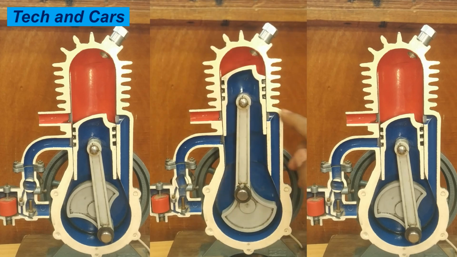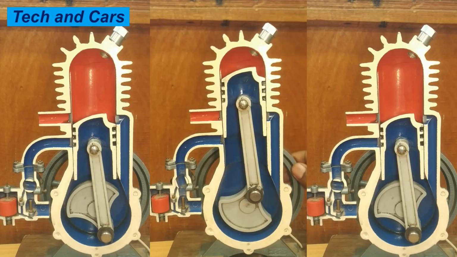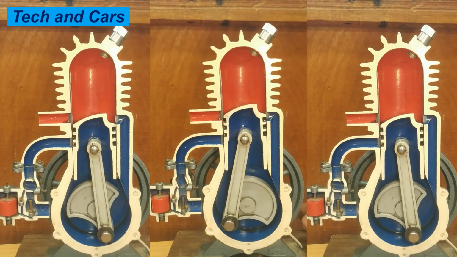So every time the piston reaches TDC, we have a compressed air fuel mixture and we have power to be supplied. Every time the piston is reaching TDC, we have power. So one forward stroke and one backward stroke is sufficient to generate power in this two-stroke engine. So that is why we call it a two-stroke engine. Only two strokes are required to generate power.